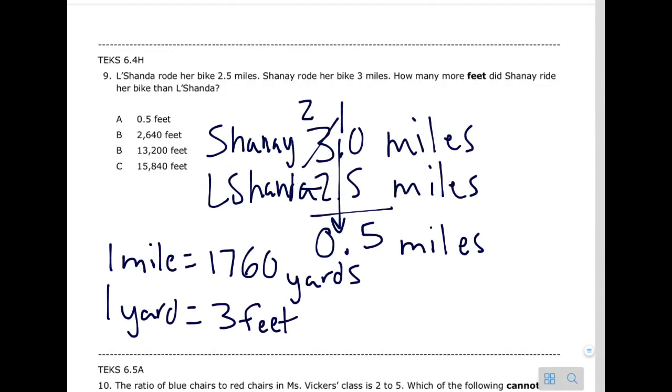So if I want to figure out how many feet are in 1 mile, I can take 1,760 times 3 to figure out how many feet that is. 3 times 0 is 0, 3 times 6 is 18, 3 times 7 is 21, plus 1 is 22, 3 times 1 is 3, plus 2 is 5. So 5,280 feet.